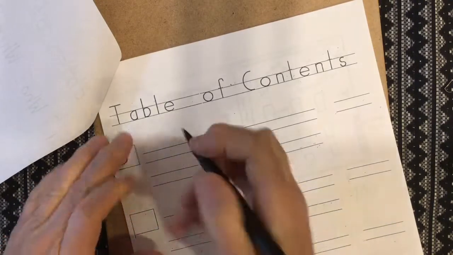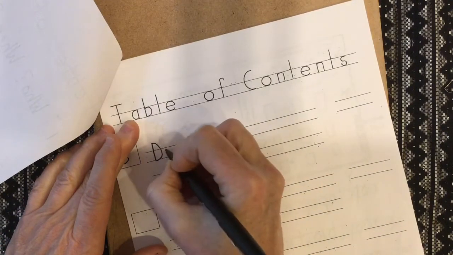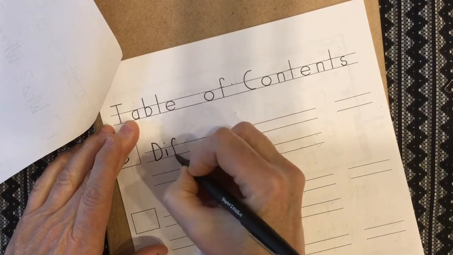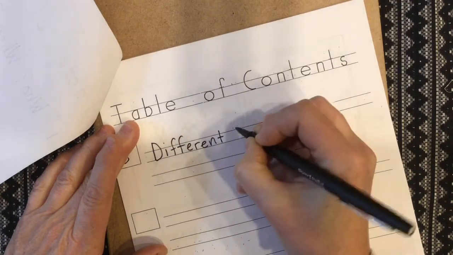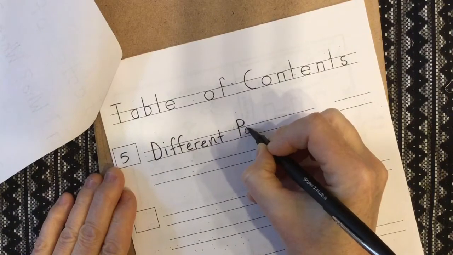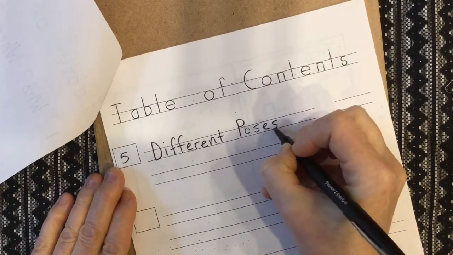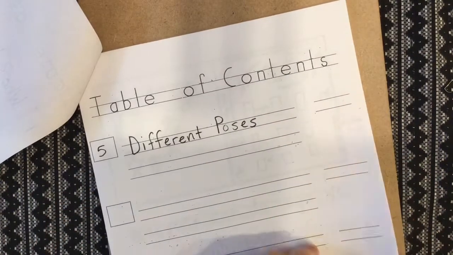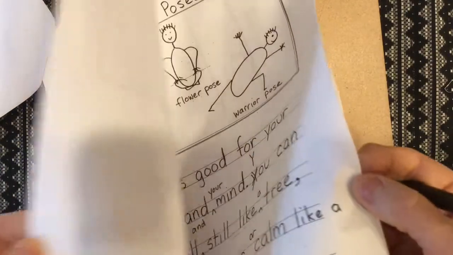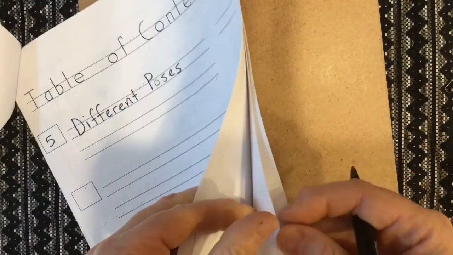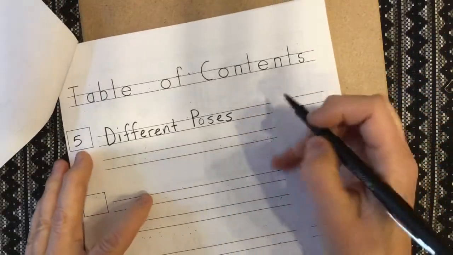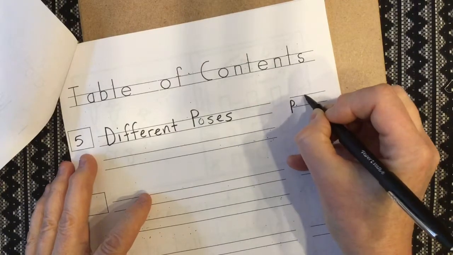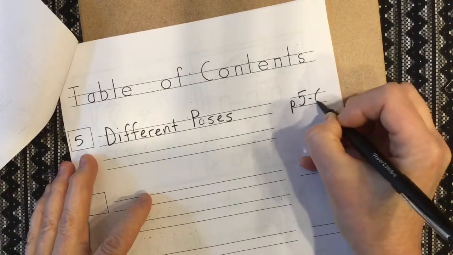And this is called different poses, and just to be sure, let's see, what page numbers were they? They were pages 5 and page 6. Okay, so I can write a P and I can write 5 and 6.